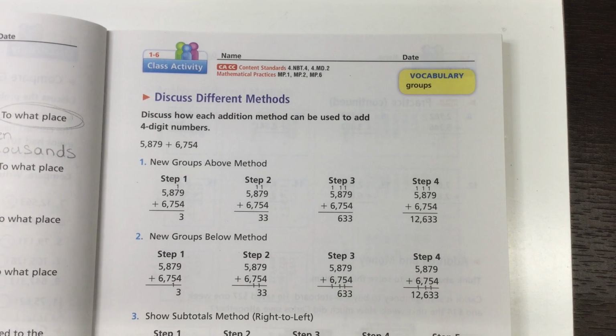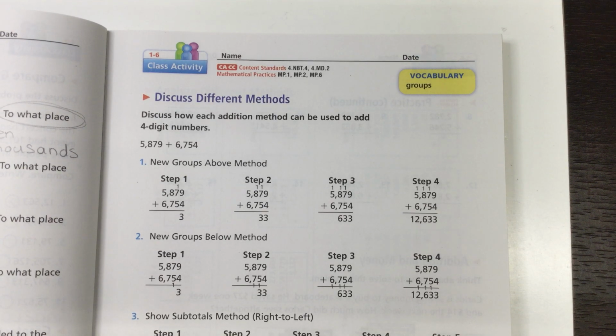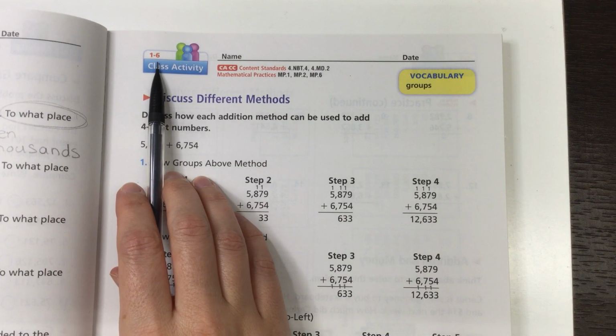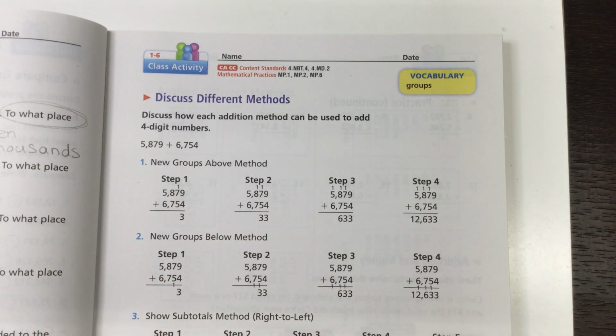Hi, fourth grade. Here I am, lesson 6 of unit 1. I'm on page 15 of my student activity book, my SAB. So today we're actually going to go through 2 lessons, lesson 6 and lesson 7 of unit 1. What we're looking at here is adding large numbers, adding 4-digit numbers.